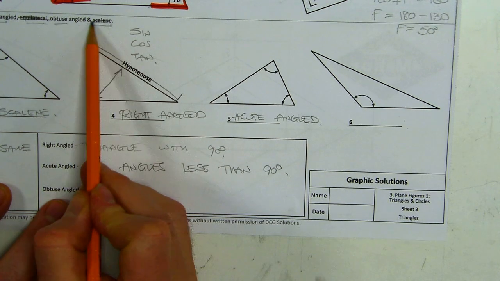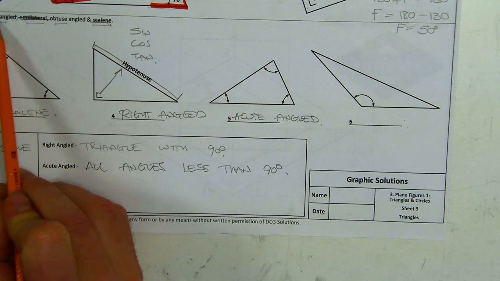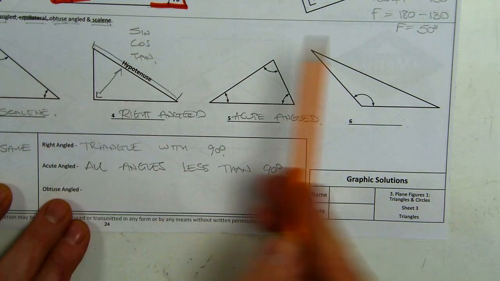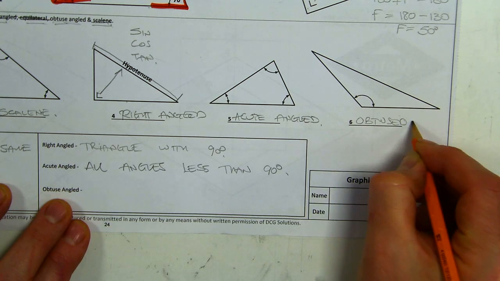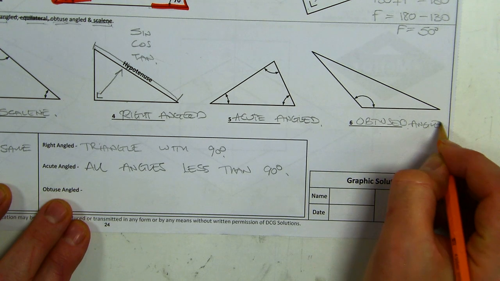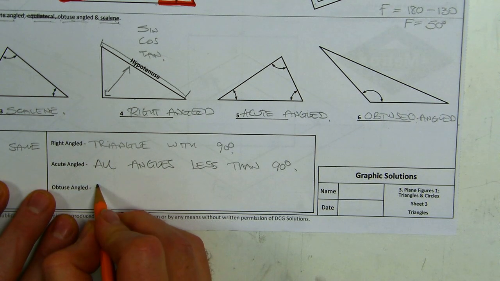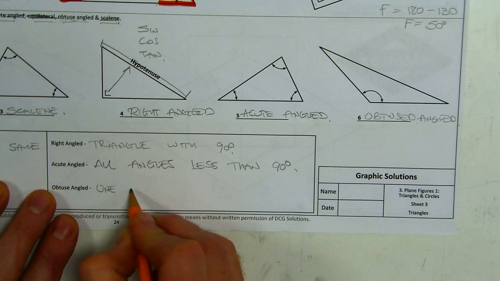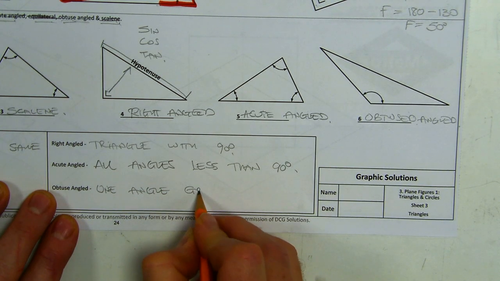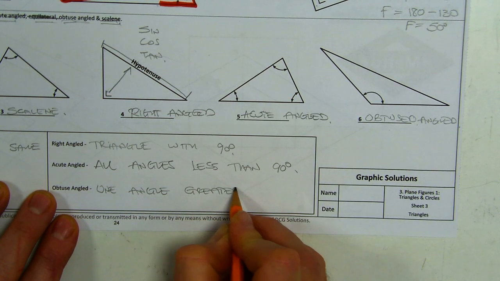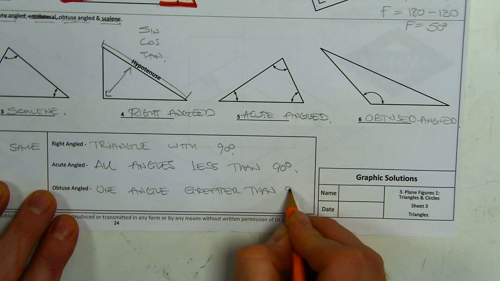What are we scaling? Acute angles, right angles. So what are we left with just then? Obtuse angled. What do we mean by that? One angle is greater than 90 degrees.